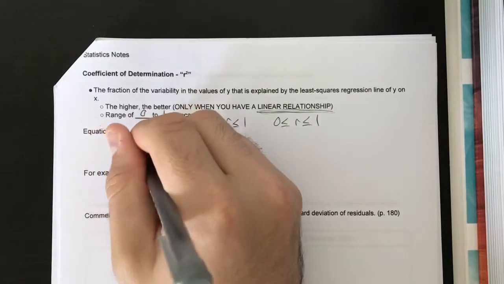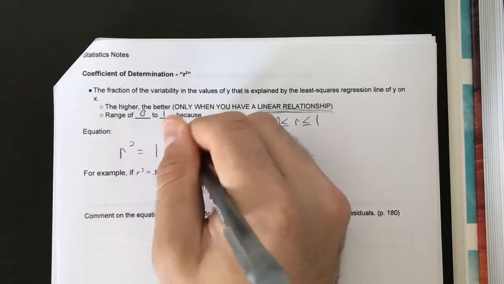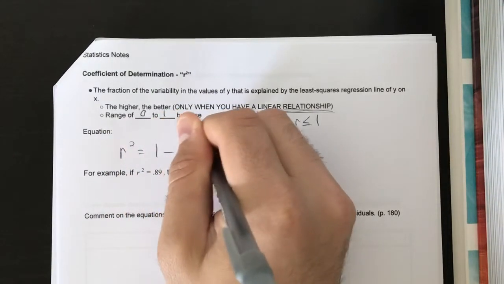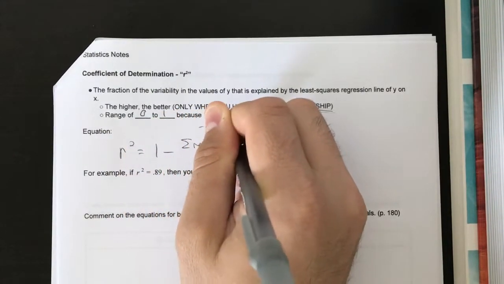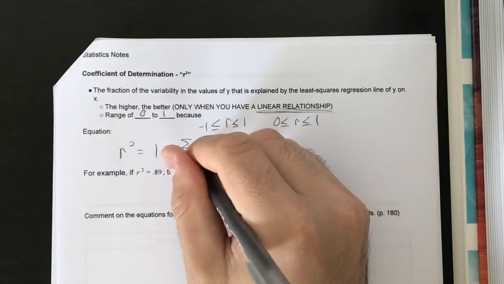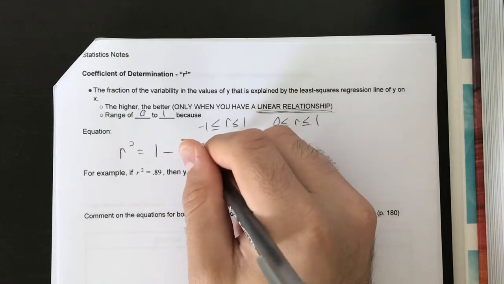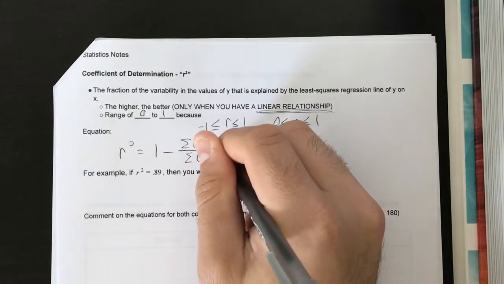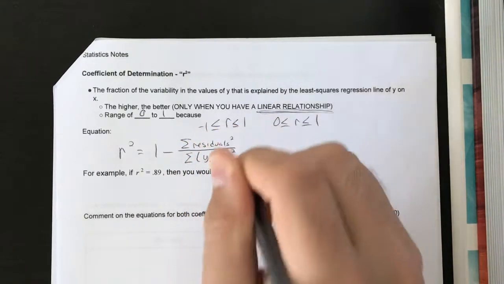The equation for this: R squared equals 1 minus the sum of the residuals squared, those appear again, divided by the sum of the response variable minus the mean, squared.